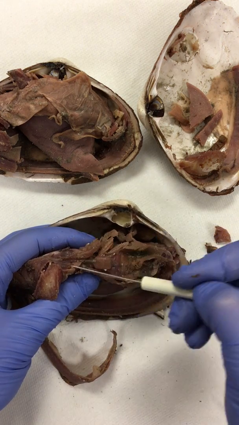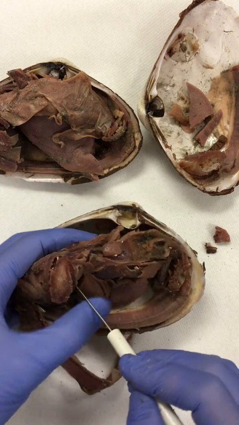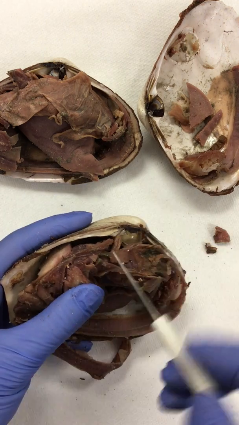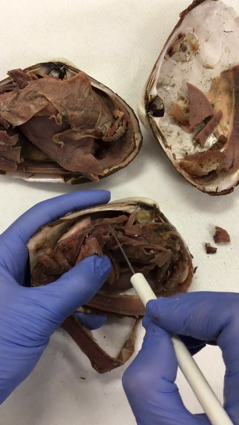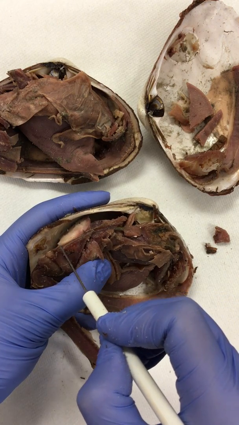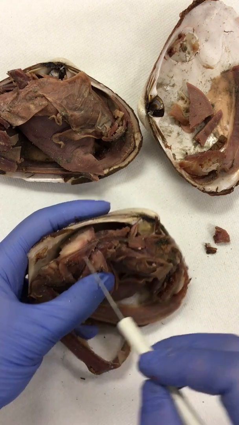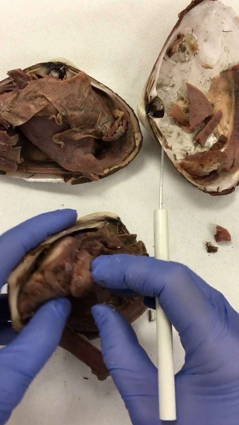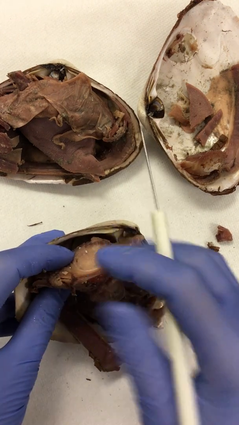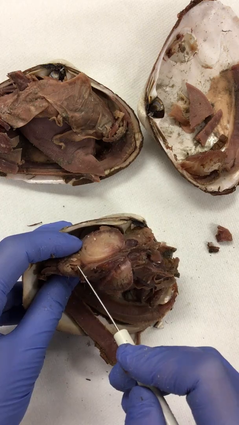The waste is going to travel through the intestine towards the anus. It's going to lead around this posterior adductor muscle towards the excurrent siphon, and that leads to expelling the waste from the excurrent siphon that we saw earlier.